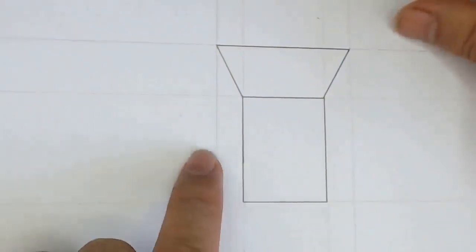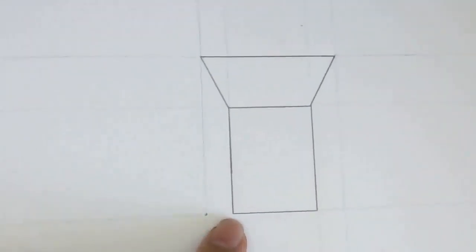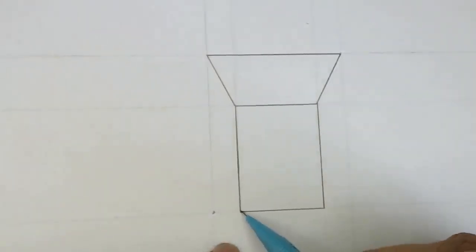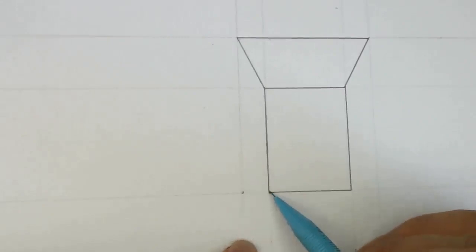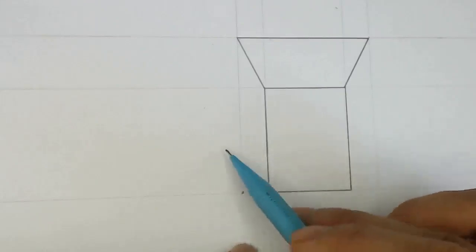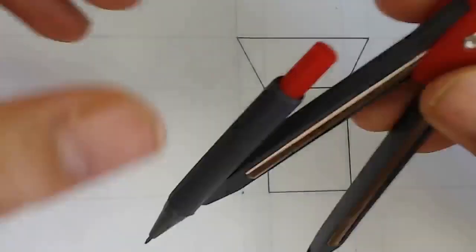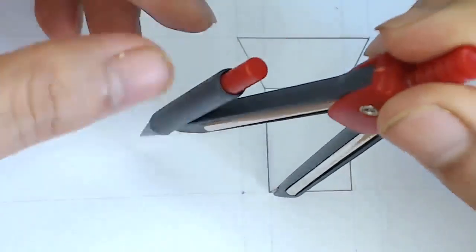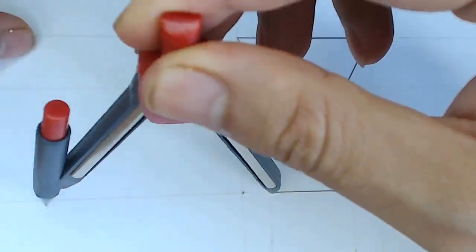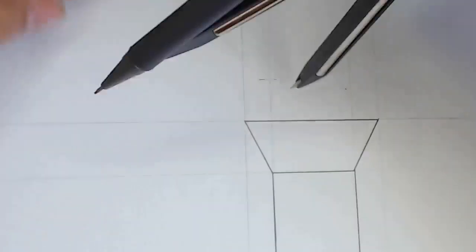Okay, how to get 45 degrees? By using a compass, not using a protractor. Okay, start from this point. Let's construct a 45 degree line. You know how to construct the line, as we construct the line with the compass.